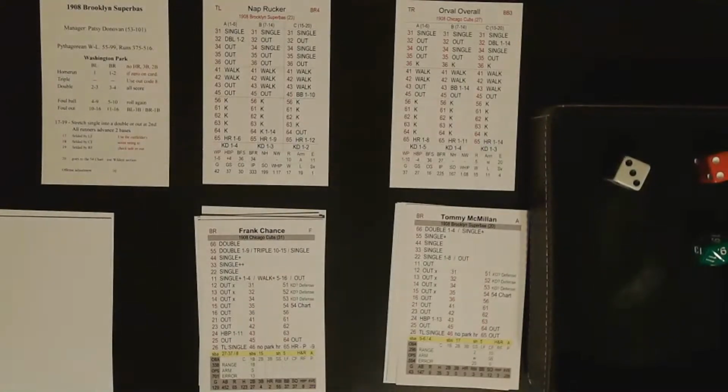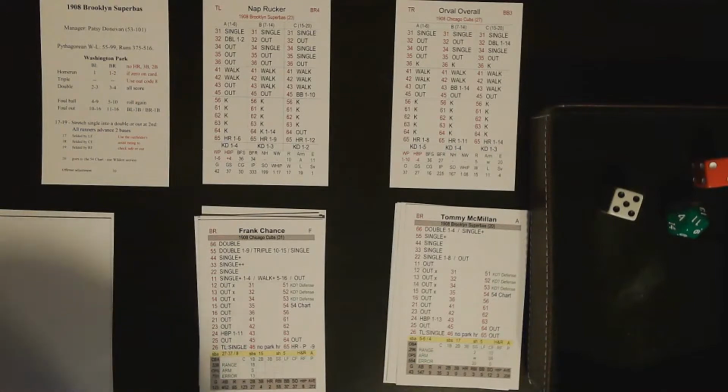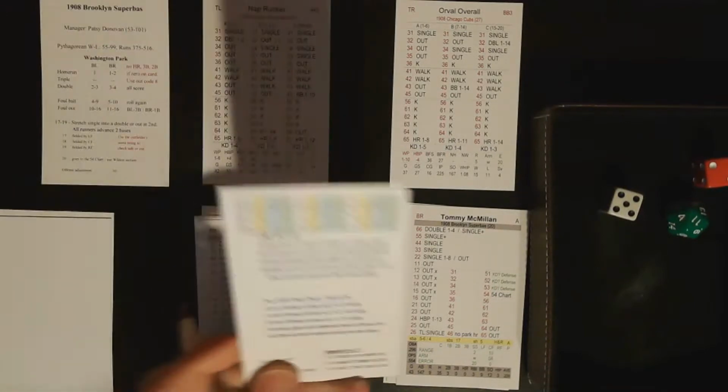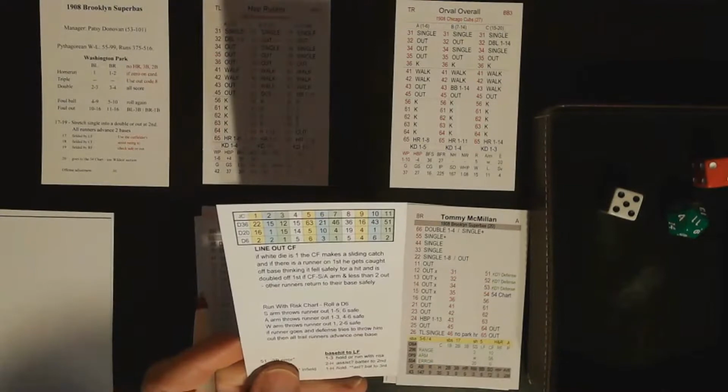As Overall is off to a terrible start and can't find his rhythm, the catcher, Johnny Kling, comes out to talk to him. That gets him composed, and Kling heads back behind the dish. The pitch to McMillan is going to be a line out to center field.